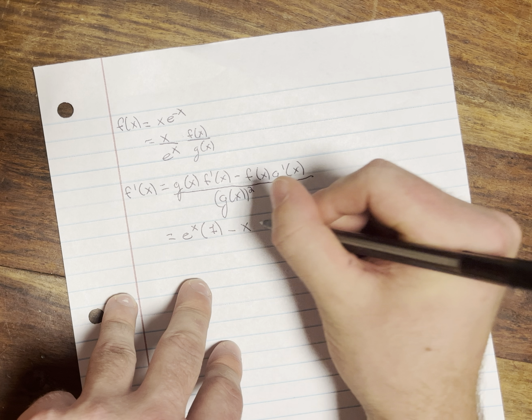Alright, today I'm going to be doing my final project problem for Calculus 1, which is f(x) equals x e to the negative x. Now first I have to realize that these are two functions, x and e to the negative x. So I'm going to bring down the negative exponent right here, so it's going to be x over e to the x. And then now I can use the quotient rule to find the first derivative.